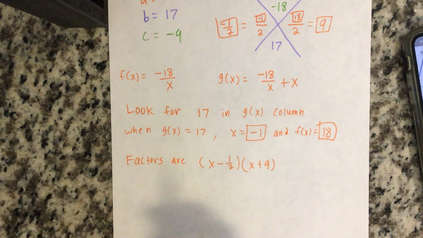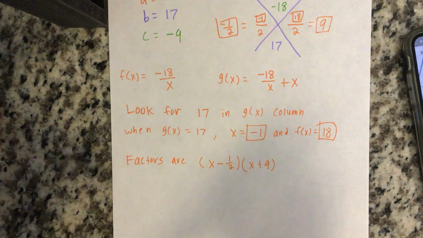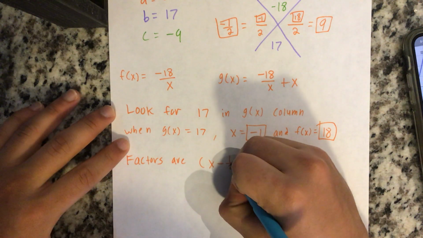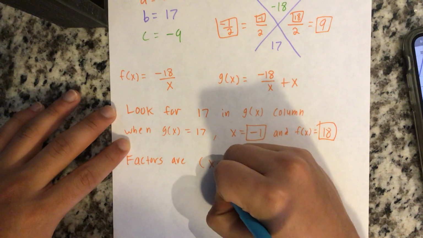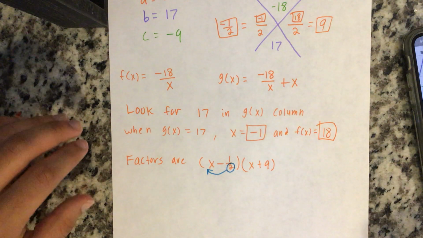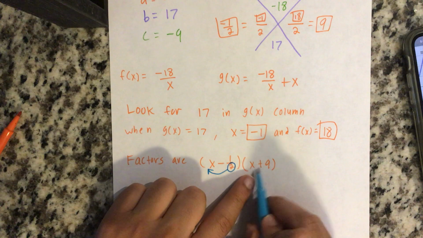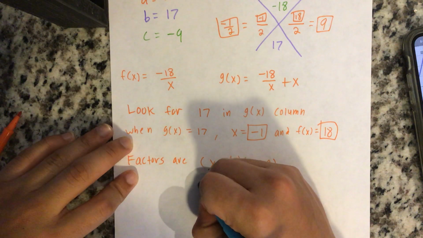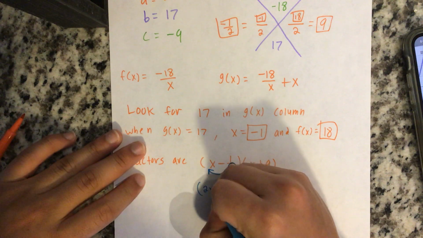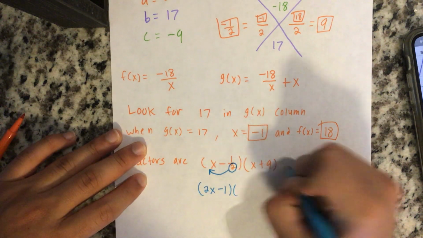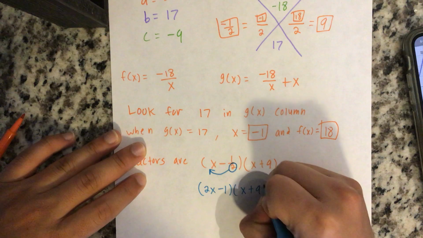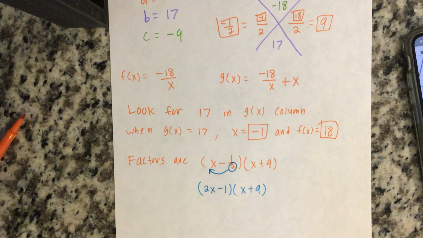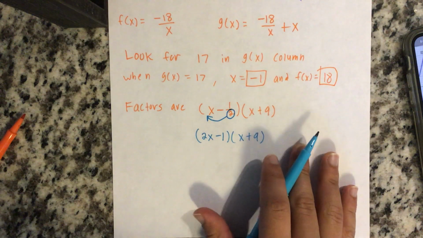You cannot have that. So, hopefully y'all remember, what you need to do is you take the denominator and bring it to the front, okay? This one's fine. We don't got to do anything with this one. Just this we have to flip, okay? So my proper factors are going to be 2x minus 1 and x plus 9. That one's fine, okay? Those are my proper factors, okay?